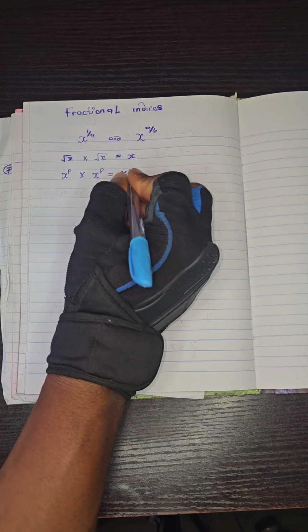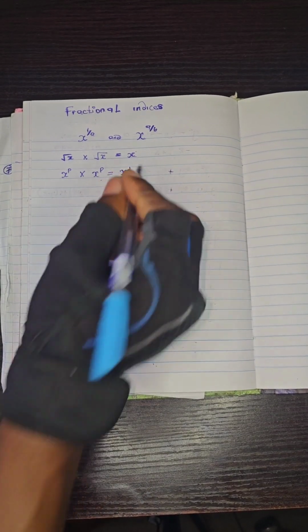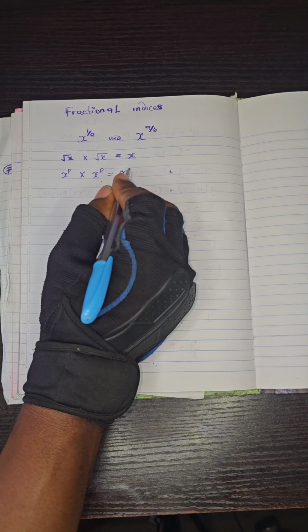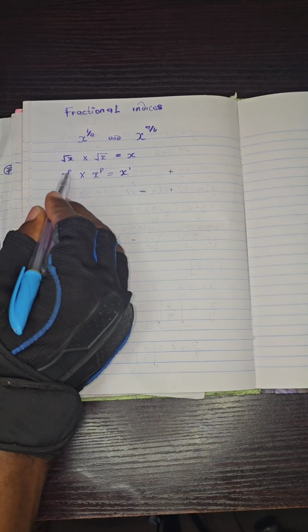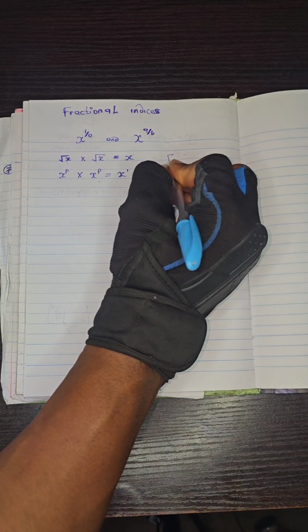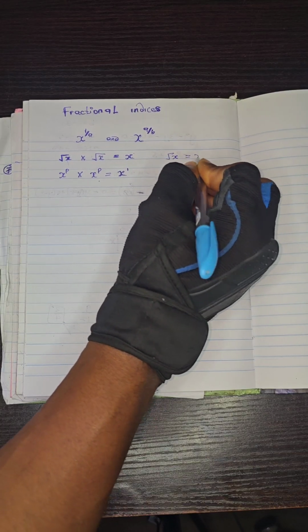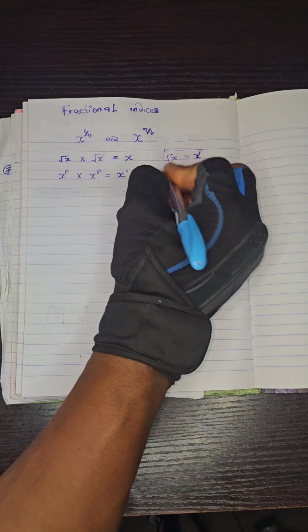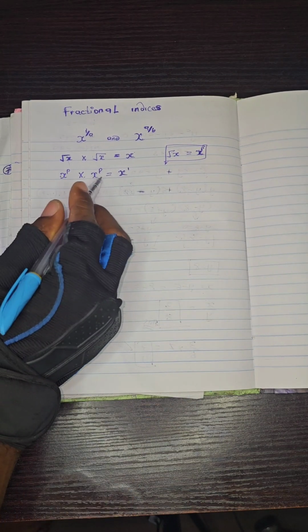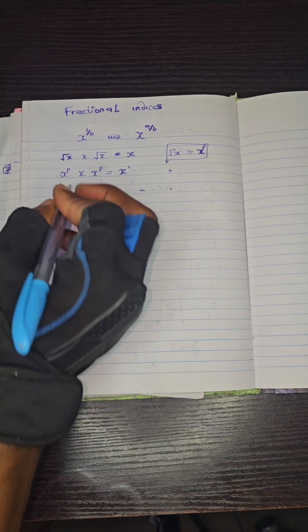This will give us x raised power 1, because remember what I said in English, once you have a number that doesn't have a power, there is a hidden power of 1. So we are assuming that this square root of x is x raised power p, as I have x raised power p times x raised power p equals x raised power 1.